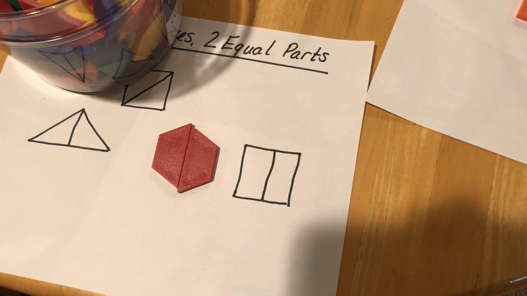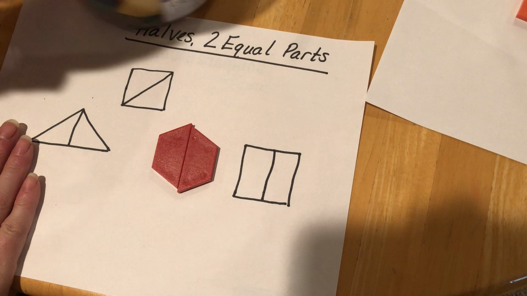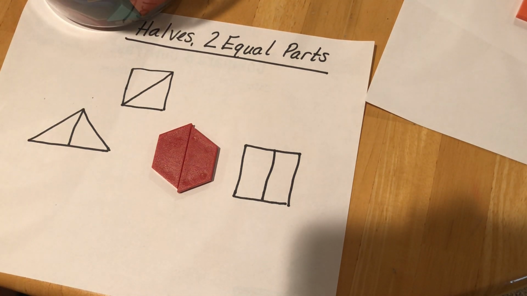I'm going to use some tools to help me in math today. I'm going to use some pattern blocks to help build some polygons, and we're going to divide polygons today into equal parts. Does anybody know what equal parts means?